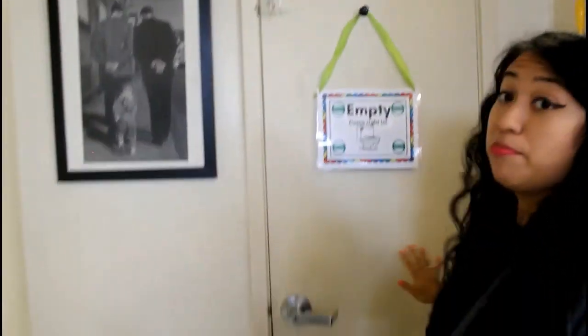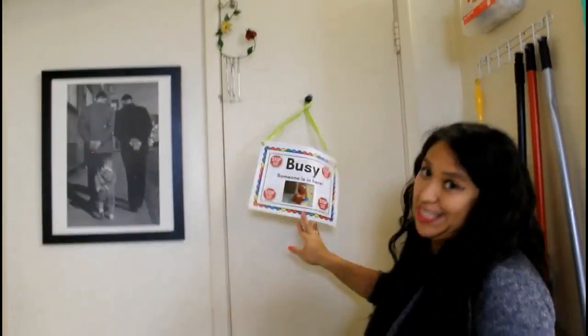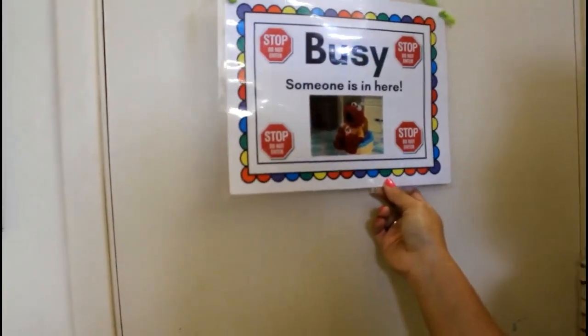This is our bathroom. I've been blessed to have a bathroom. One of my students helped me create this because, you know, it's Elmo and he's pooping. I guess he's doing something. I mean, Elmo can't poop, but you know what I'm saying. He's on the toilet. The kids find it super hilarious. Once in a while, you gotta give the kids what they want.